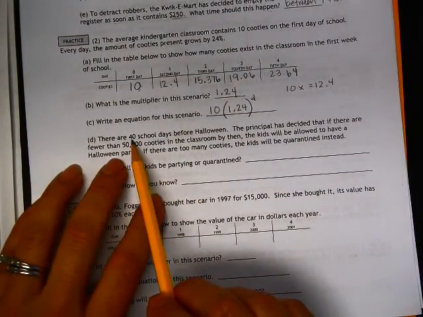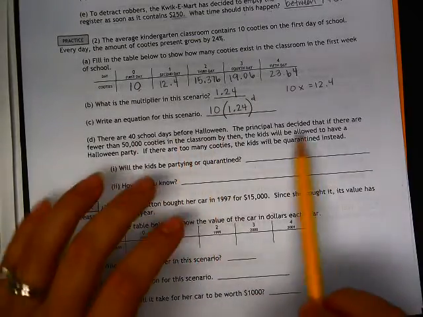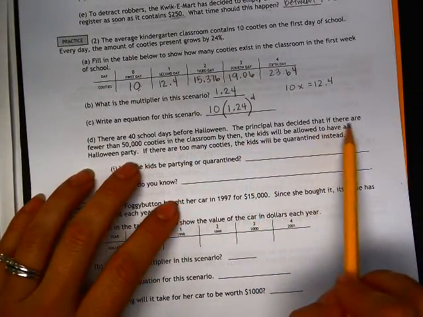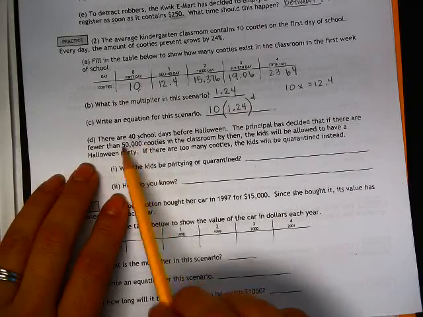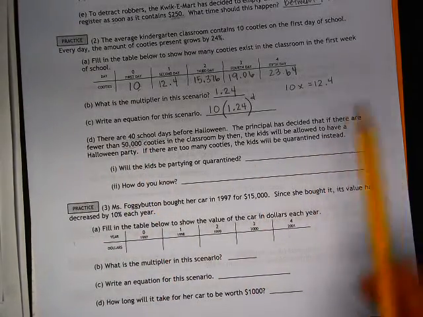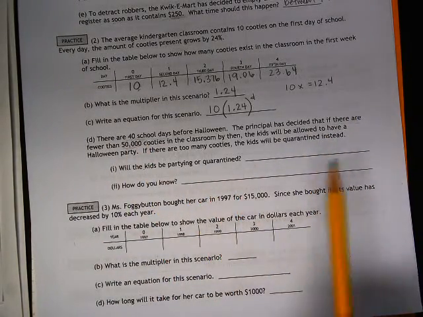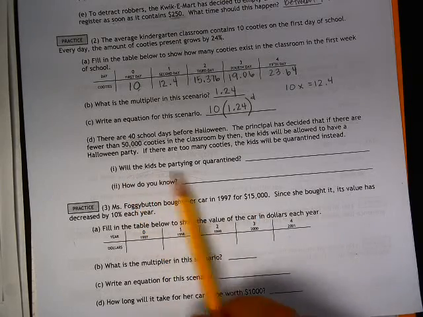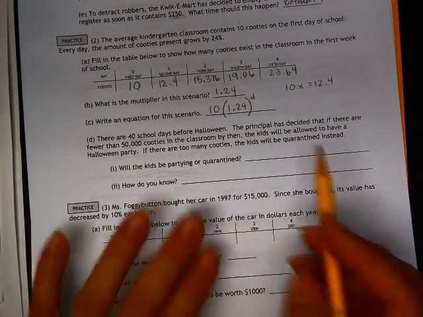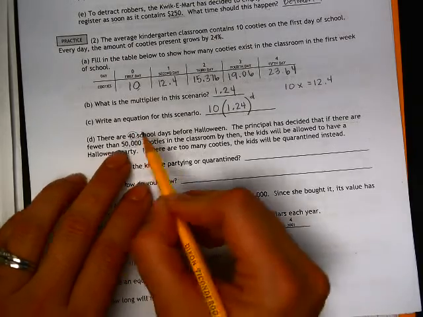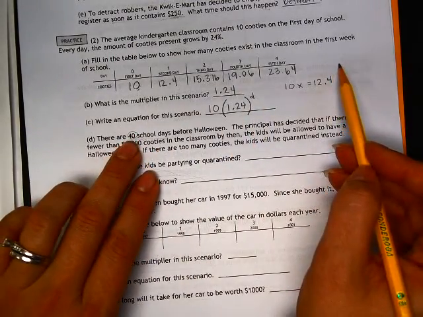So there are 40 school days before Halloween. The principal has decided that if there are fewer than this many cooties, the kids will be allowed to have a Halloween party. If there are too many cooties, they will be quarantined instead. So we're trying to figure out if the kids will be partying or not, which means that I don't want to fill out this table to 40.